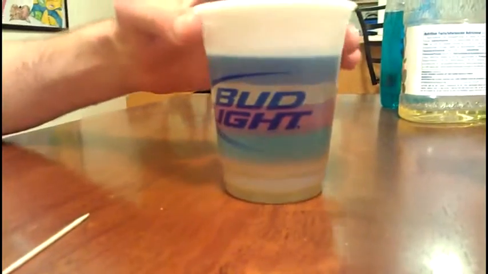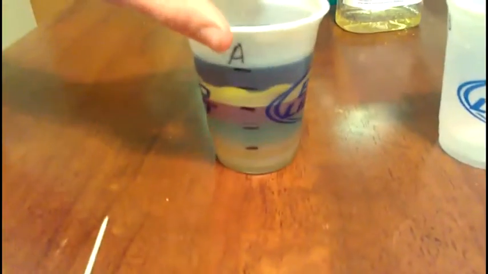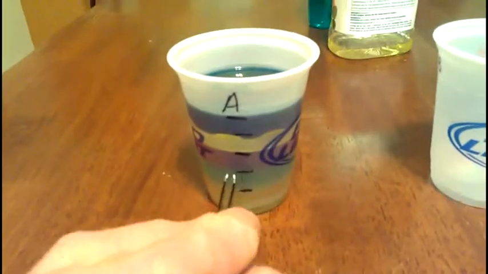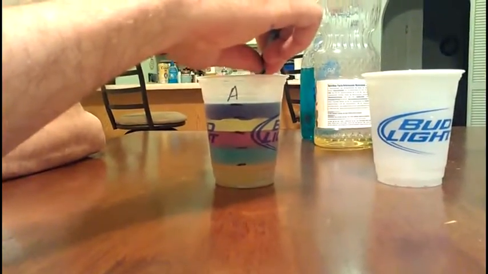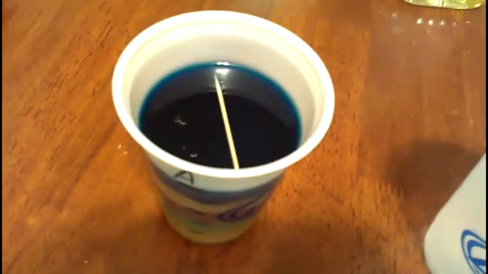Okay. You can't see it, but it did. It stopped at the soap. So it's right here. The toothpick, I think, is going to go through the rubbing alcohol but float above the oil. And I was wrong. It stayed on top.